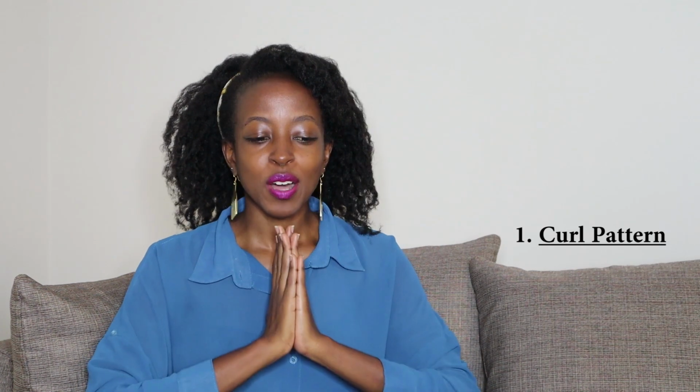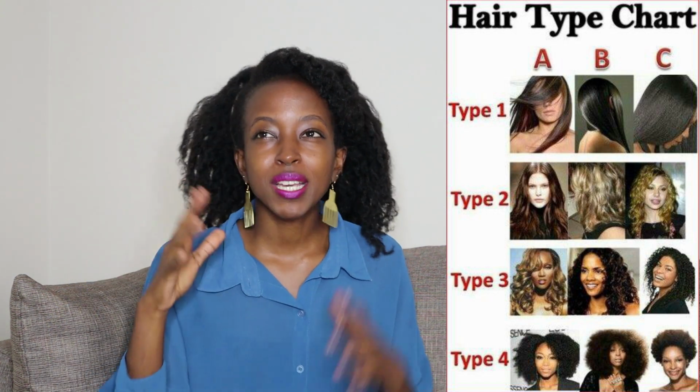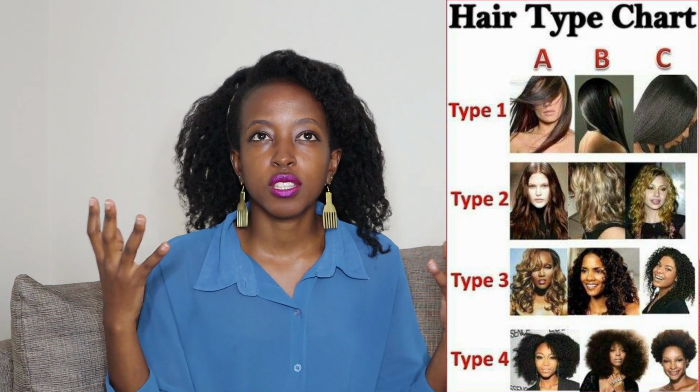So, curl pattern, okay? I'm going to insert a chart here so that you guys see what this curl pattern typing system is all about. From 1 to 3, it makes a lot more sense. The straighter patterns of hair fall a lot more easily into those groups. But when you get to 4, it gets a little bit complicated.